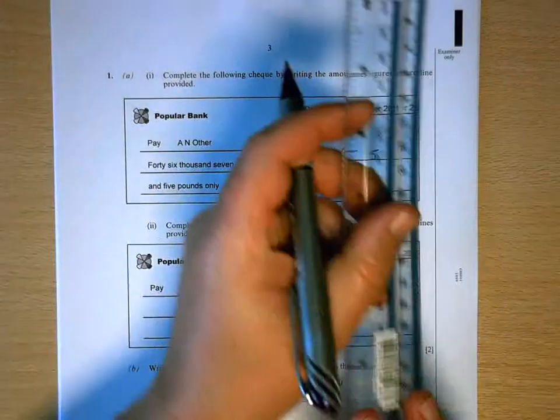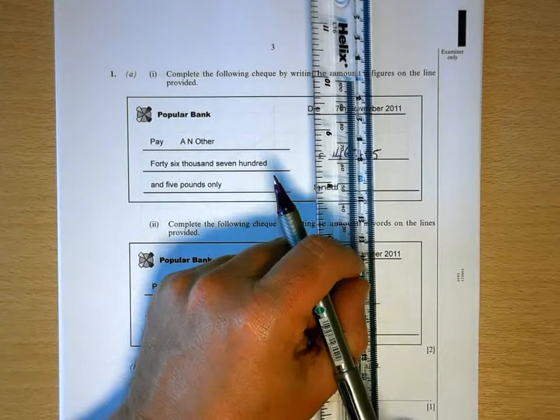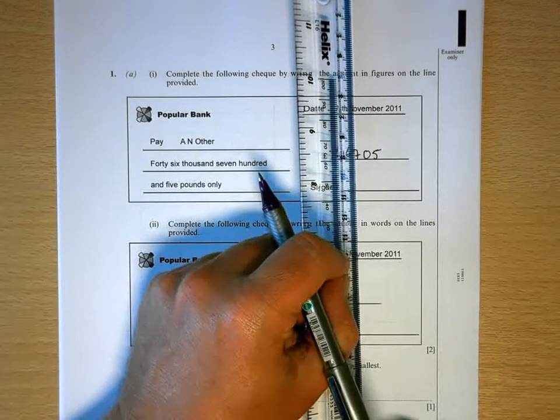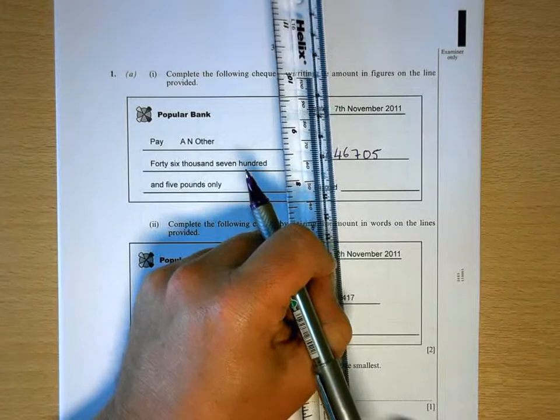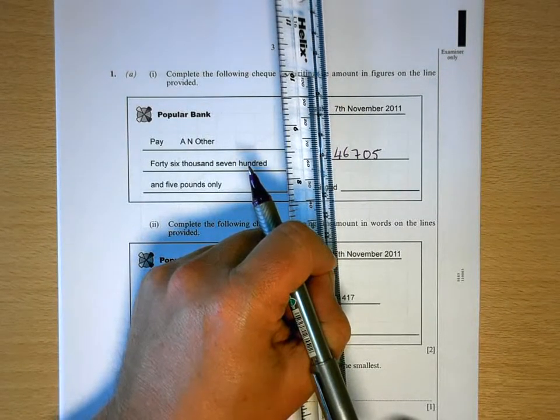Okay, and you check it, as I've shown you in previous ones, by working from right to left. 5, 5, 705, 6,705, 46,705.